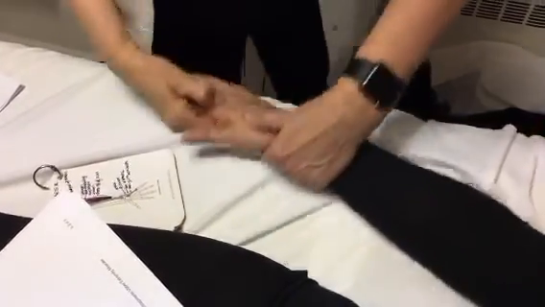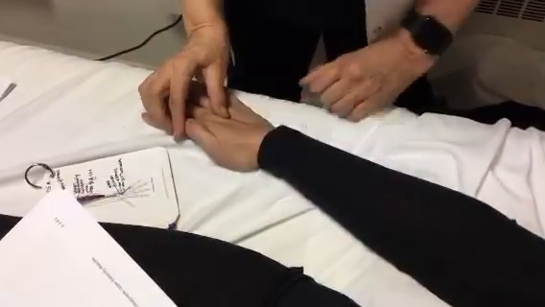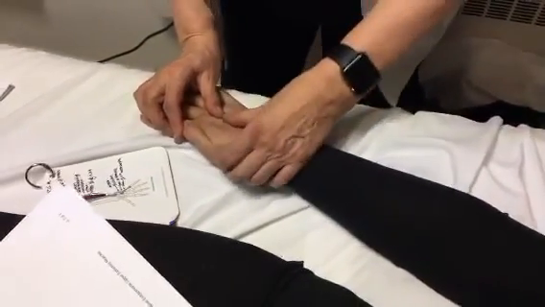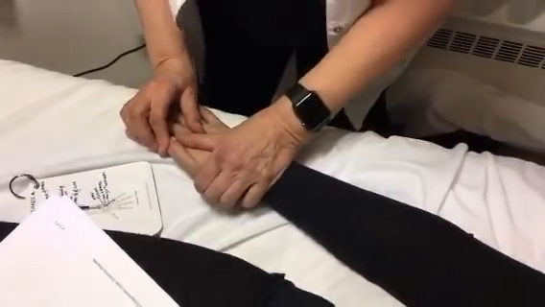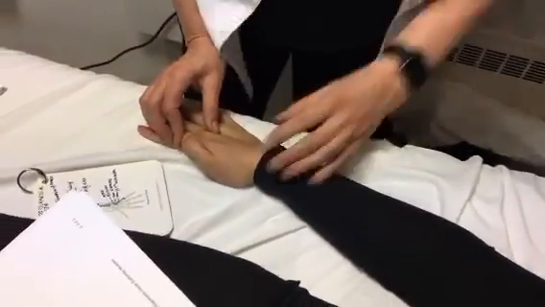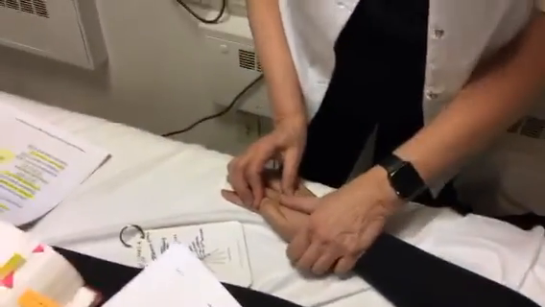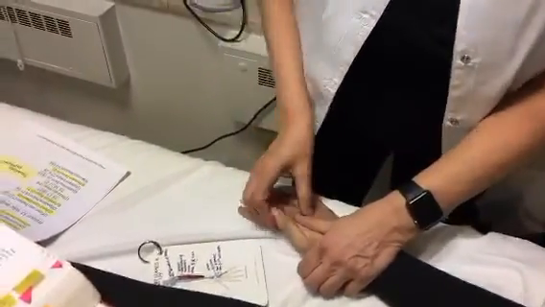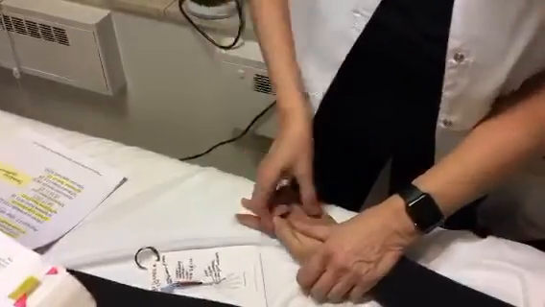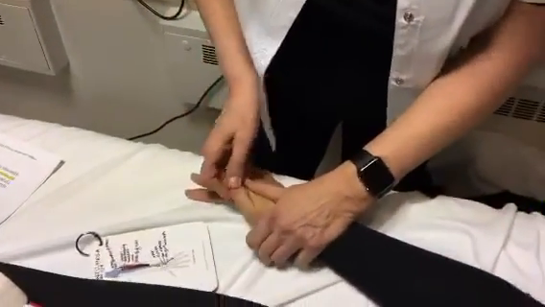Okay, so let's see how we're doing. Oh, we're turning into a thumb. Turning into a functional thumb. A real thumb. It was a frozen thumb earlier. It's going to be a real thumb. Okay, so we're doing really well on this thumb.